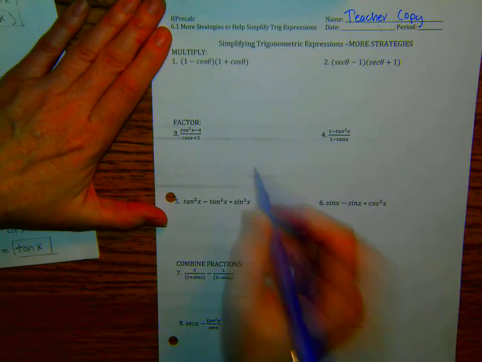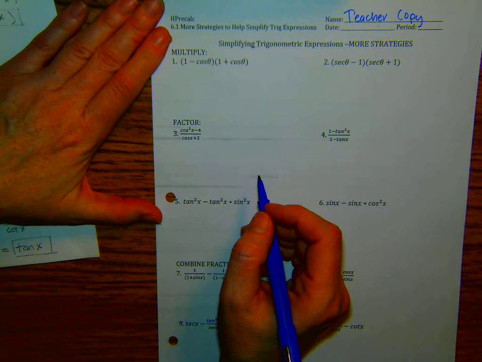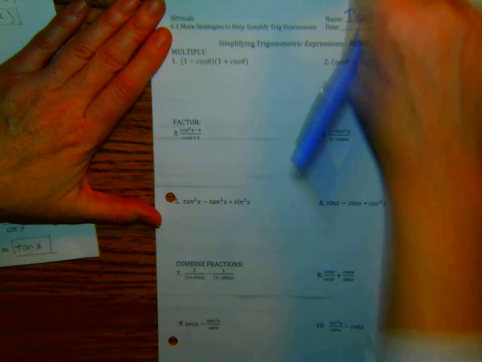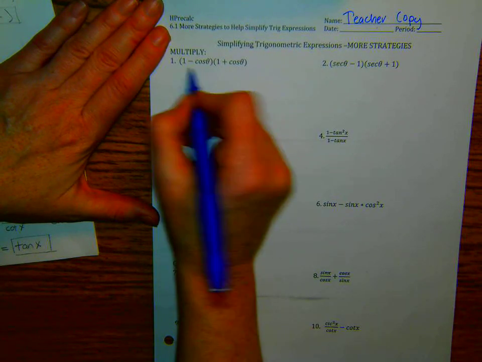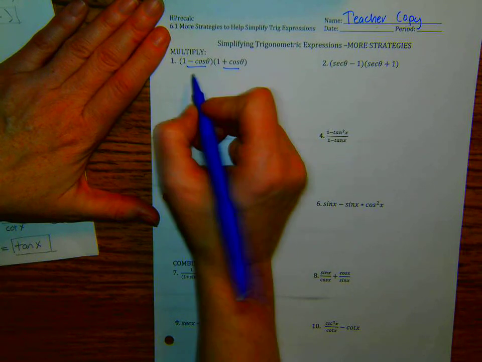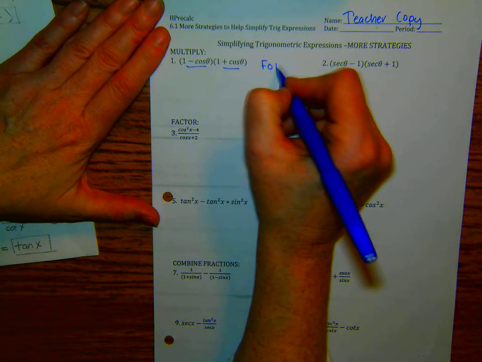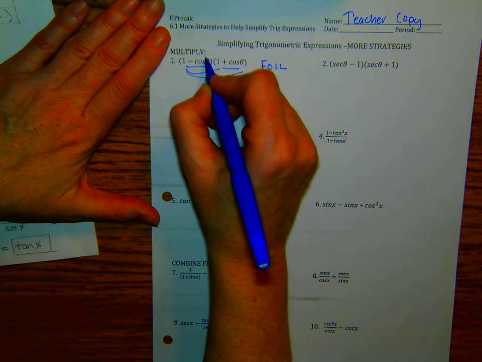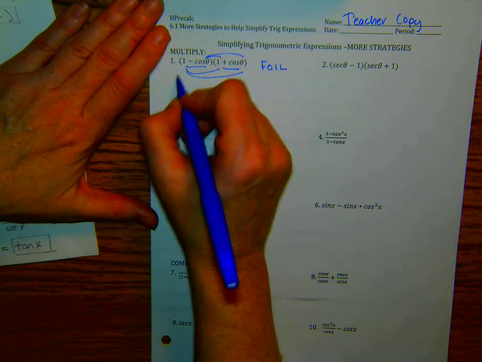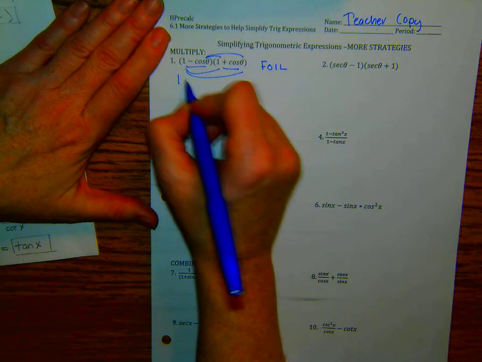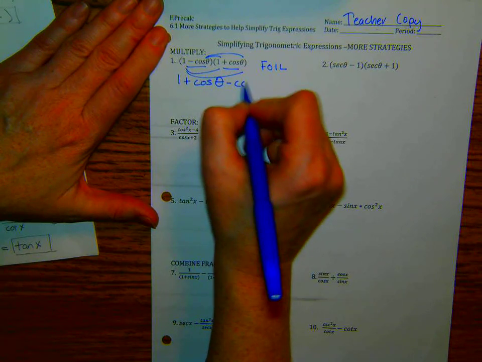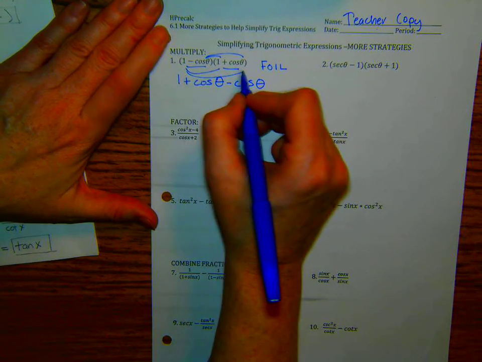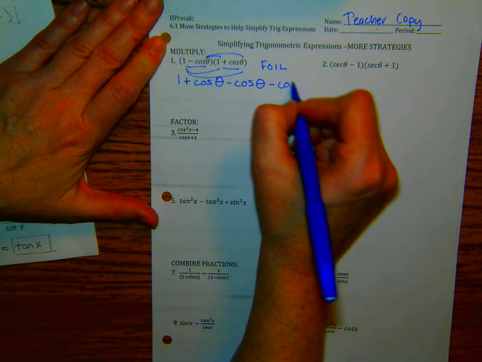All right, so hopefully the first thing that comes to your mind as you look at this first problem is that you see 2 binomial expressions. Hopefully the first thing that comes to your mind is foiling, F-O-I-L: first, outer, inner, last. So let's do that. 1 times 1 is 1. The outer terms is plus cosine theta. The inner terms, minus cosine theta. And the last terms are minus cosine squared theta.